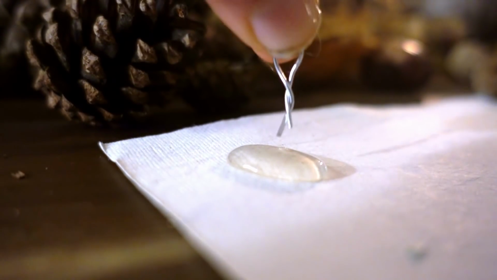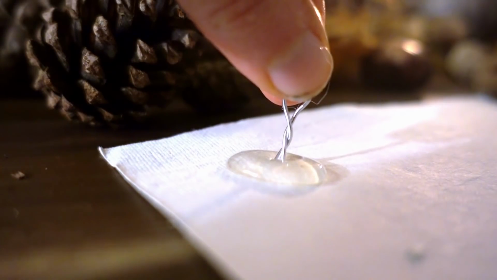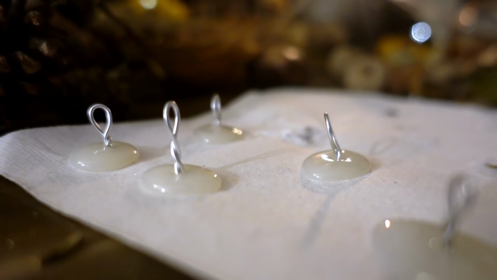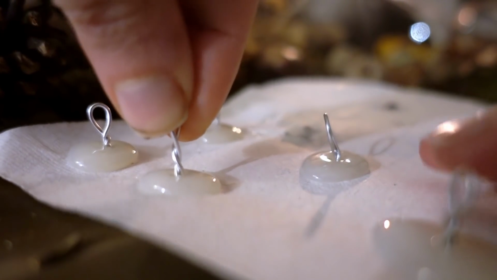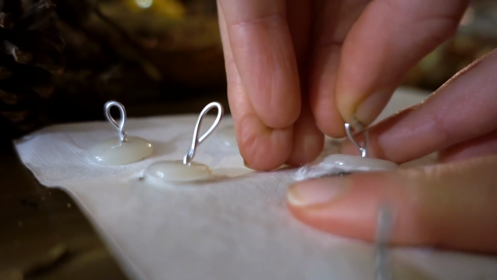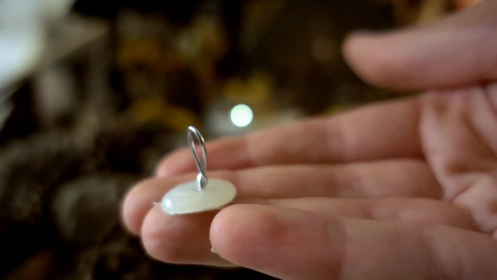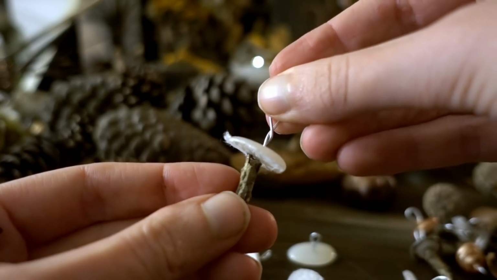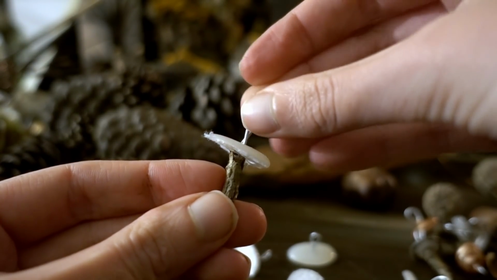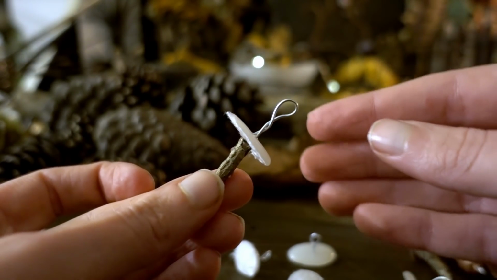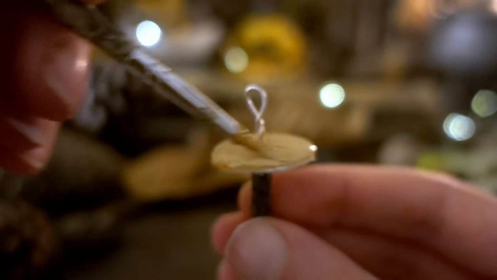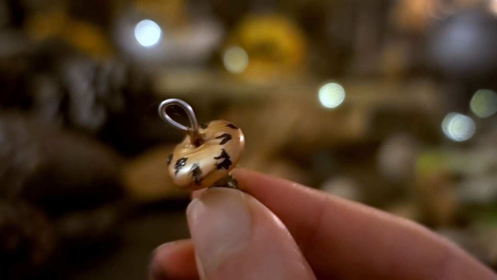Before this dried, I put the wire into it and held it straight until the glue was dry. I repeated this many times, and once dry, peeled them off the paper. I then snapped a small stick and glued these as stems onto the bottom of the mushrooms. I lastly painted them gold with black spots, and they were such a cute addition to the tree.